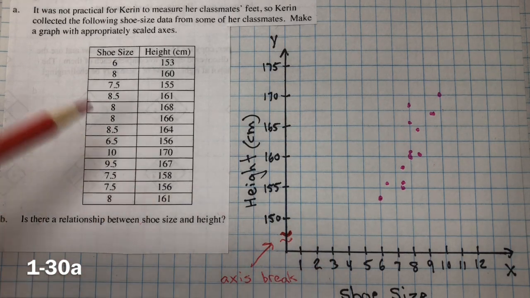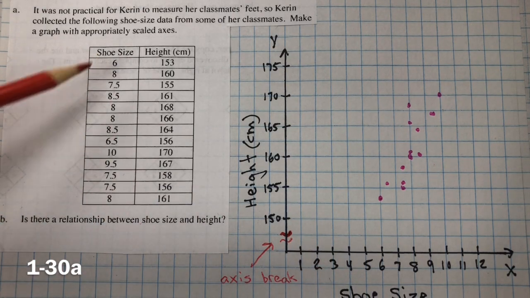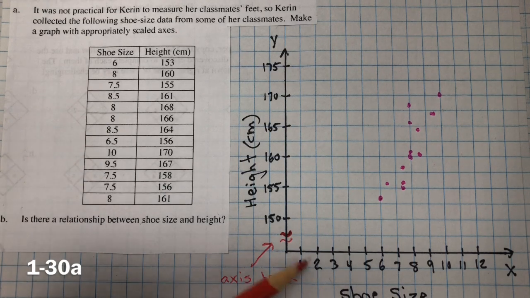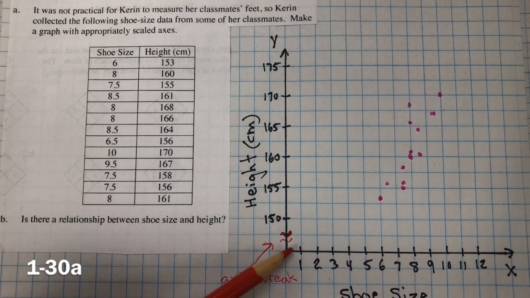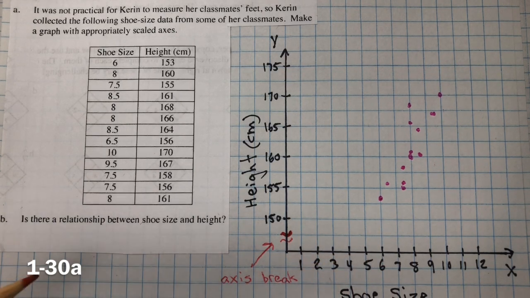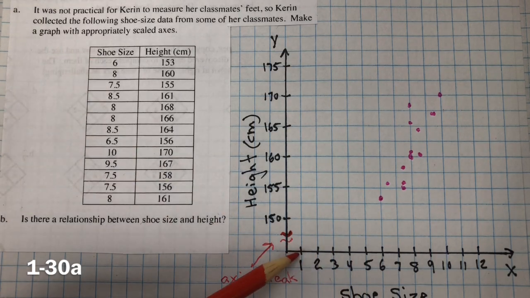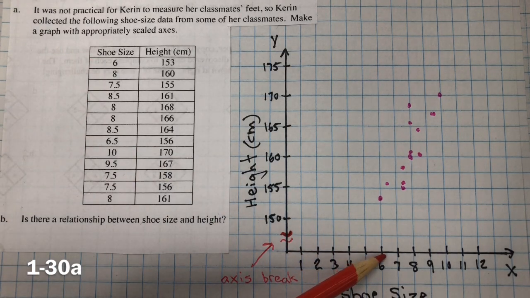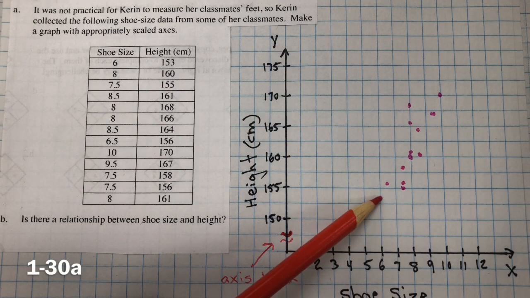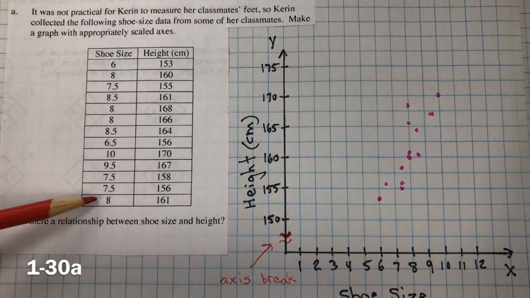On the x-axis, I have shoe sizes ranging from 6 to 10. I could have used an axis break here as well and maybe started around 5, but I chose to start at 1, so every box represents one shoe size. So 1, 2, 3, 4, and so forth. And then I went ahead and plotted my data from the table. So shoe size is 6 on the x-axis, and 153 on the y. And I did that for all my data points.